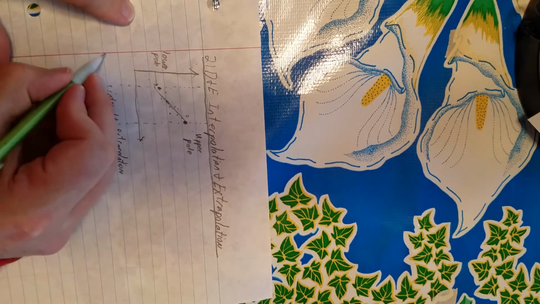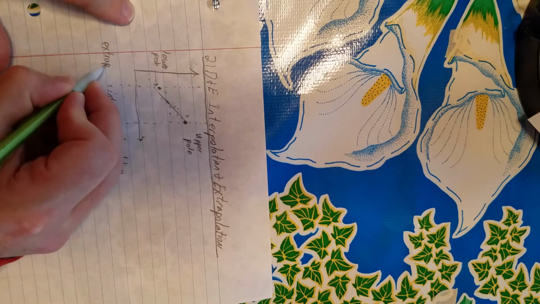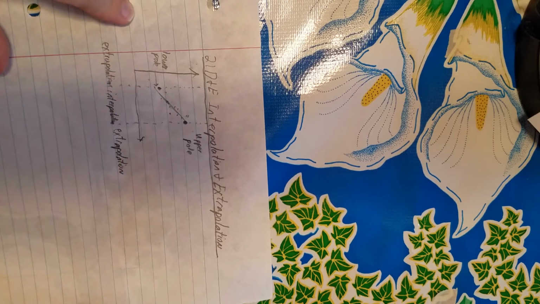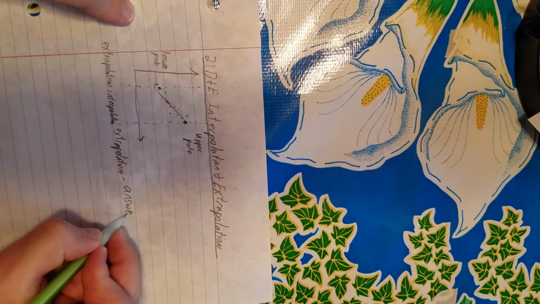Those are not as reliable because we don't know for sure if the trend is going to continue. So answers might not be reliable.